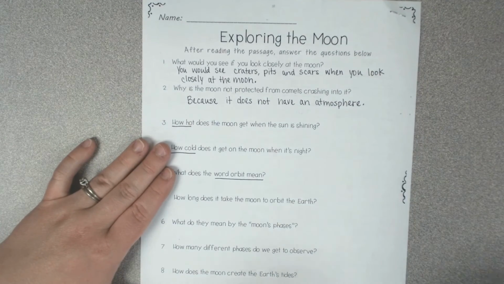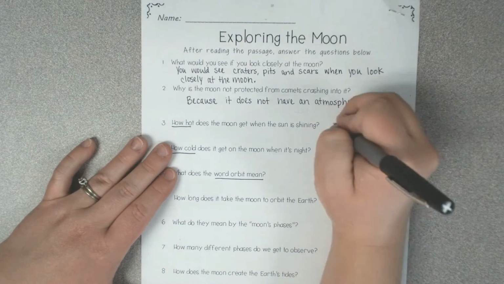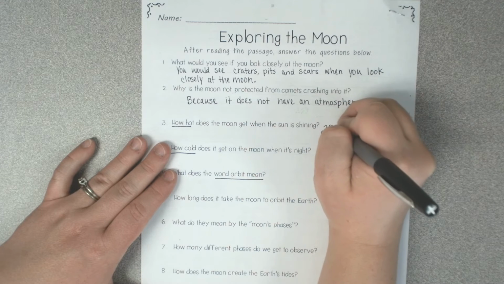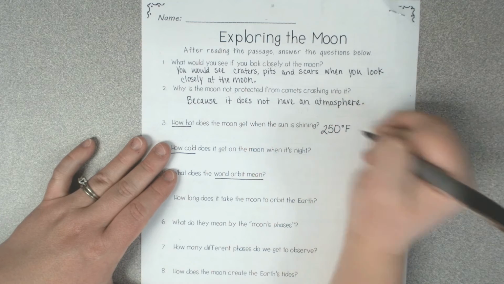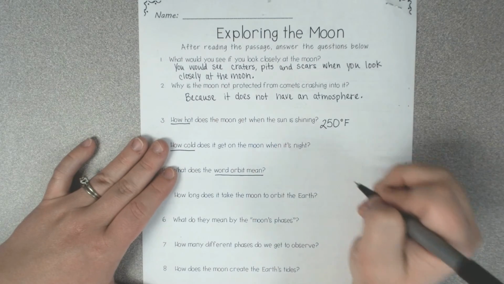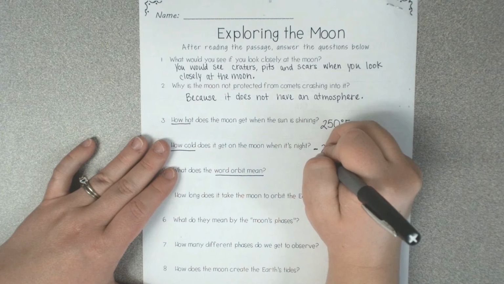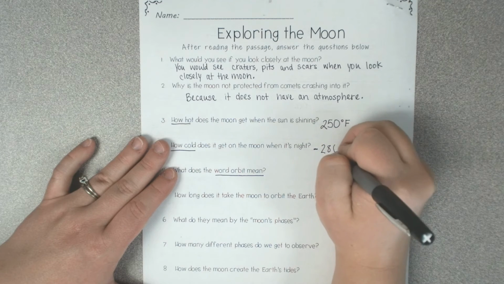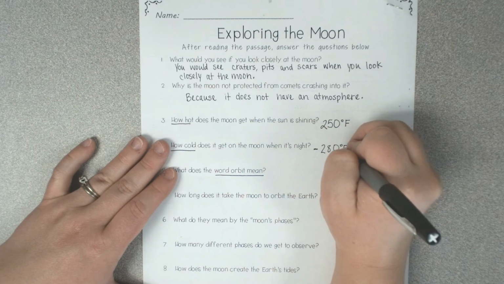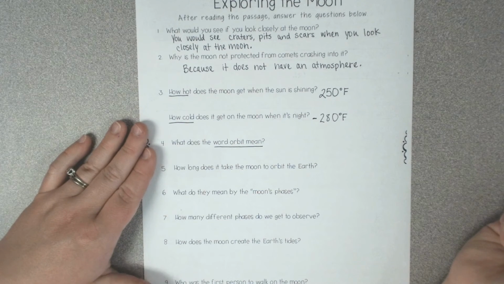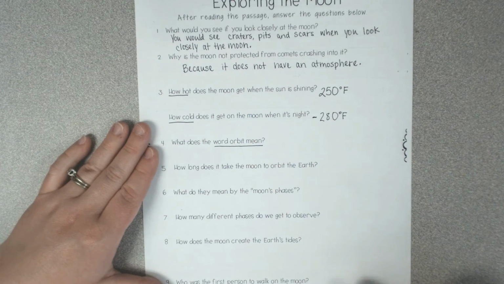So how hot is it? It's 250 degrees Fahrenheit. And how cold? It's negative 280 degrees Fahrenheit. That's pretty hot and pretty cold. Okay?